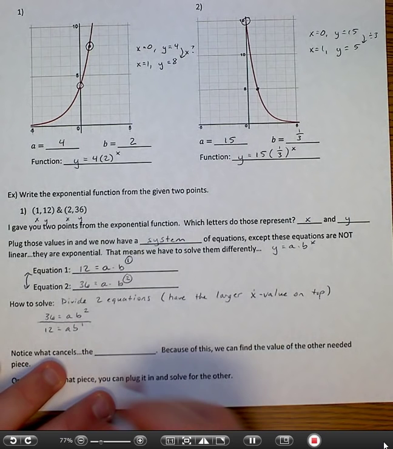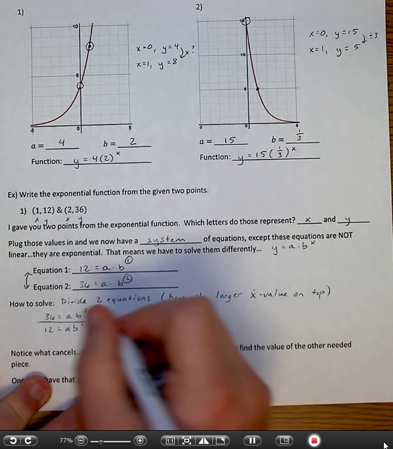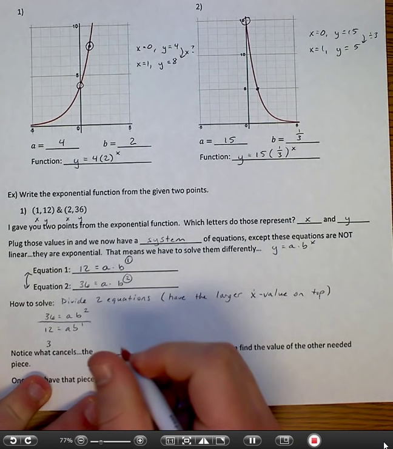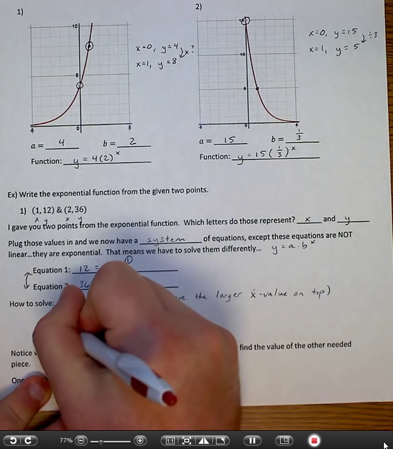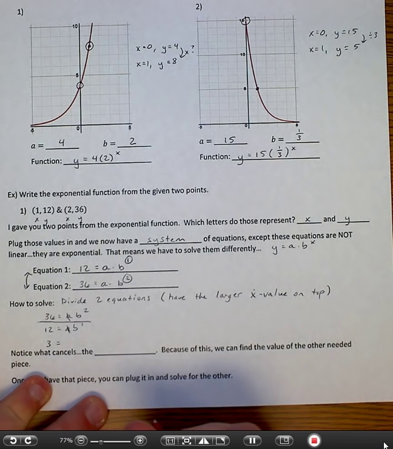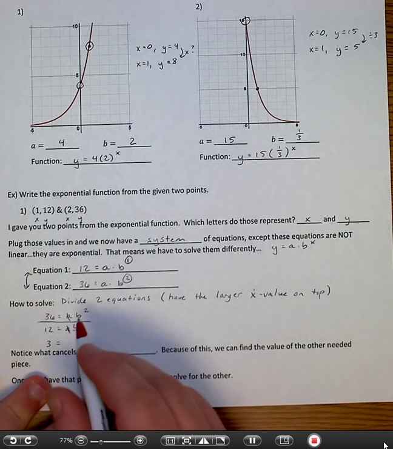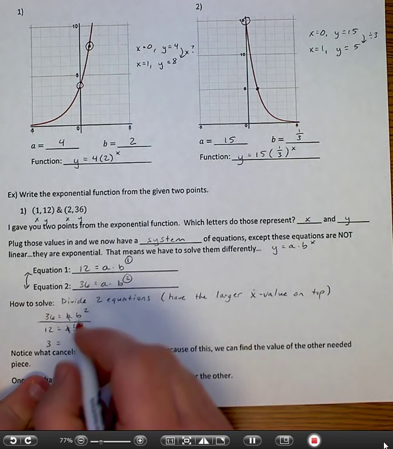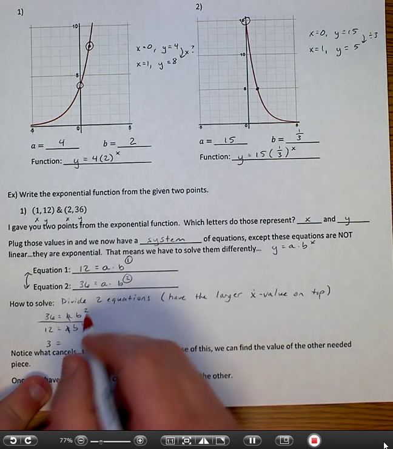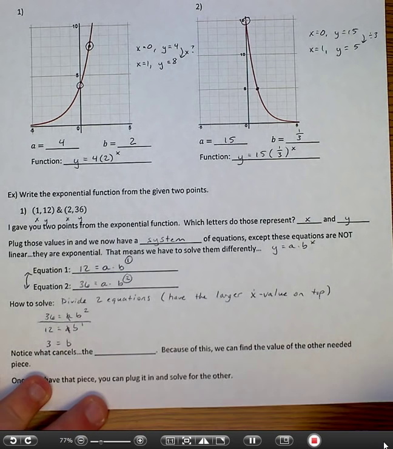So 36 divided by 12 gives me 3, right? Now here's why we do this. A divided by a cancels. Where are there more b's? On top. We always want to have more b's on top. That's why I have this statement right here. So how many more b's are there? There's one more b on top. So b to the first, or just b. Look, I just found b.